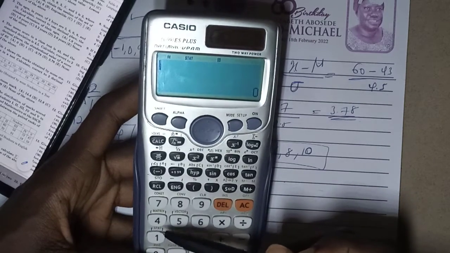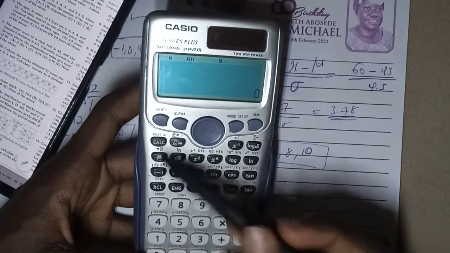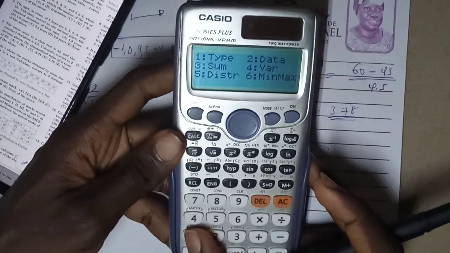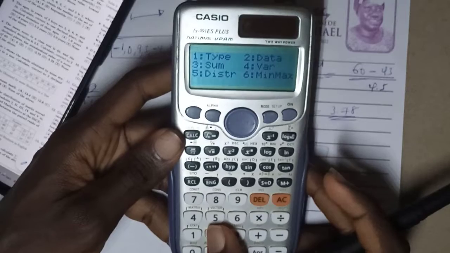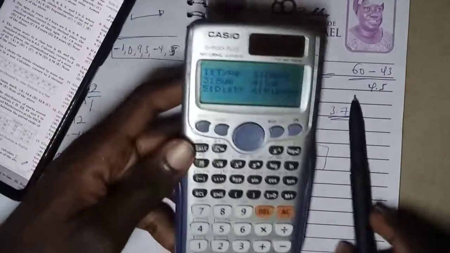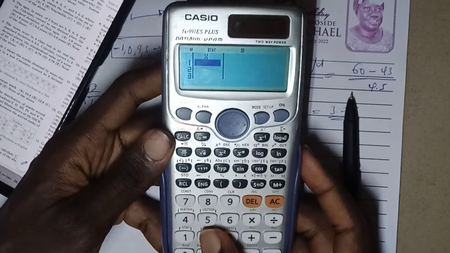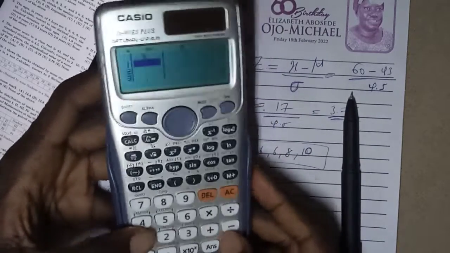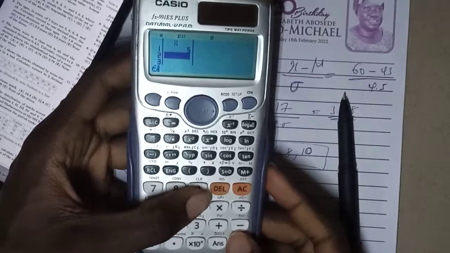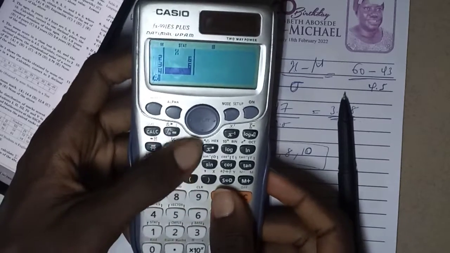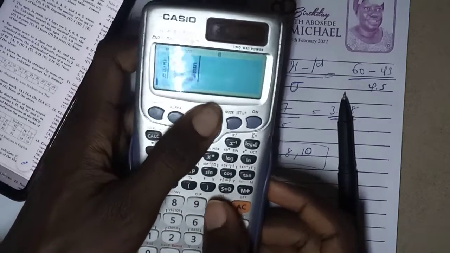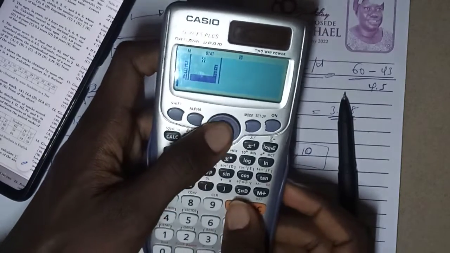You see another statistics option on number 1. See the button here. So press Shift and 1. Do you see that? You select Data to put in all this data. So select 2 and then put in the values. I have 5, 6, 6. Sorry, that's too much. What's happening?